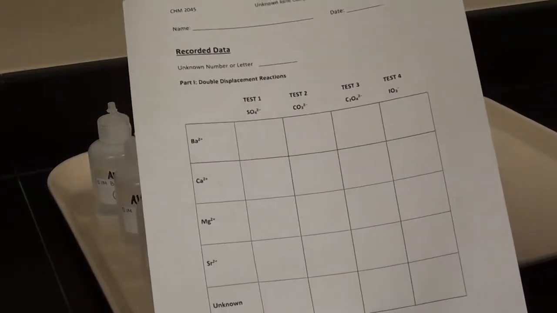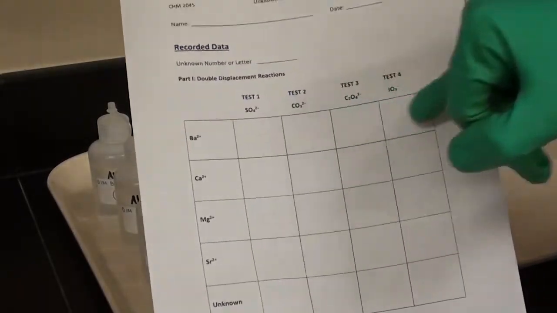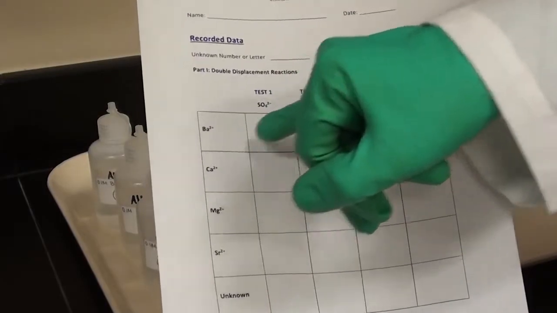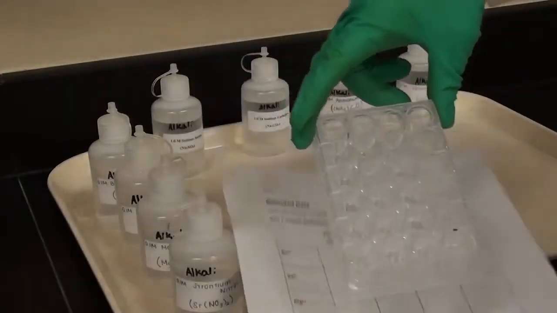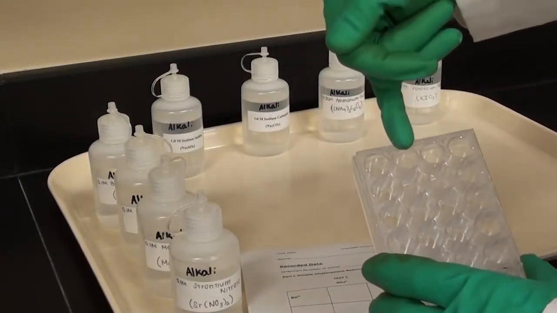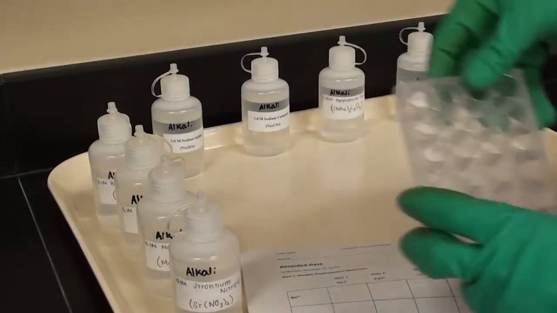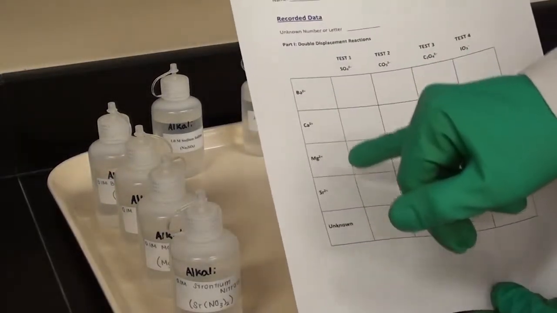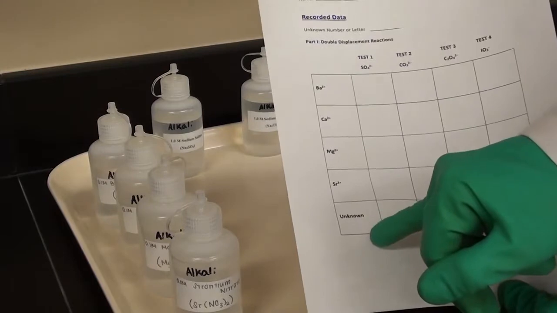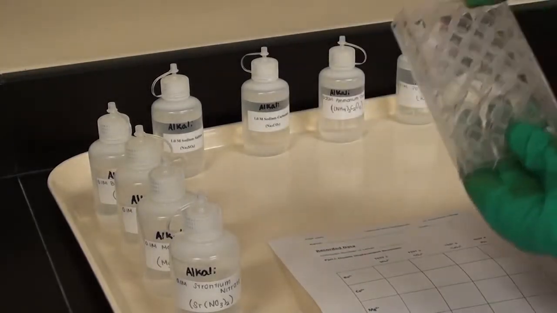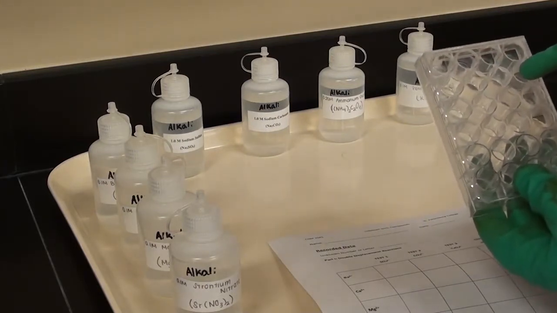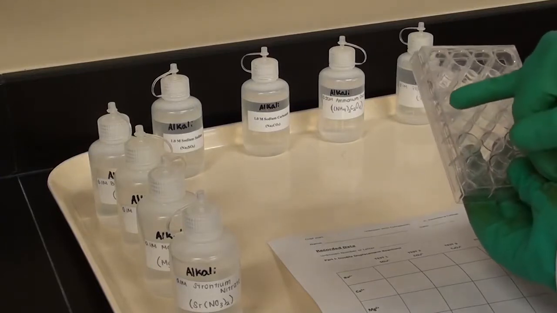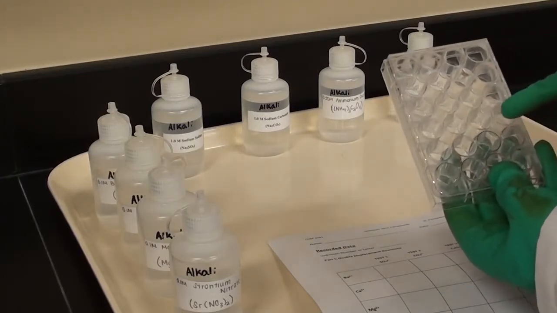The idea here is we're going to add barium ions all across here. So barium, we're going to react that with sulfate, barium with carbonate, barium with oxalate, and barium with iodate. We think of our well plates matching up to this grid. Across the top, it's going to be barium, barium, barium, and barium. Below, we have calcium, magnesium, strontium, and then your unknown, which will be provided by your instructor. We're going to add across these four openings calcium, calcium, calcium, calcium, and so on. That'll be magnesium, row number 3, strontium, row number 4, and then your unknown will go into all of these.